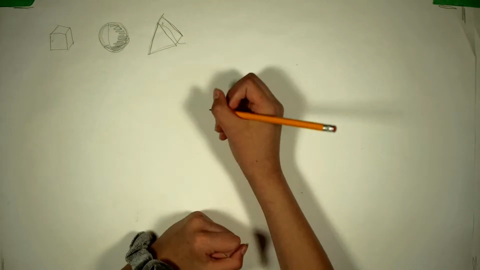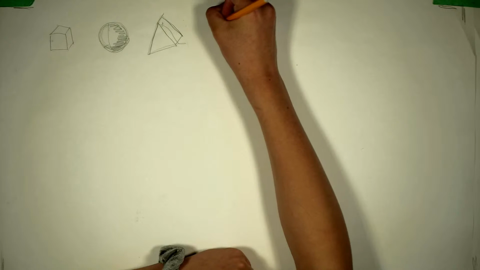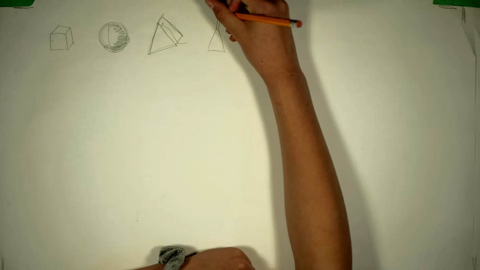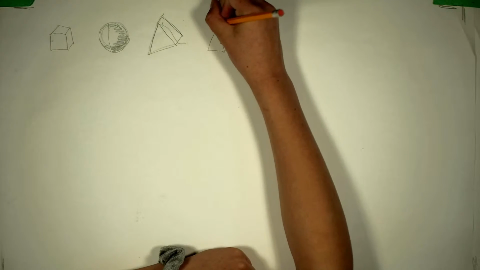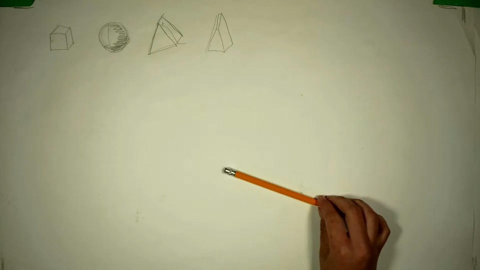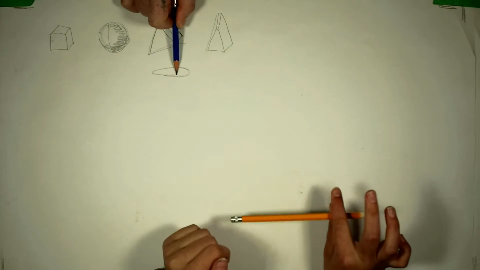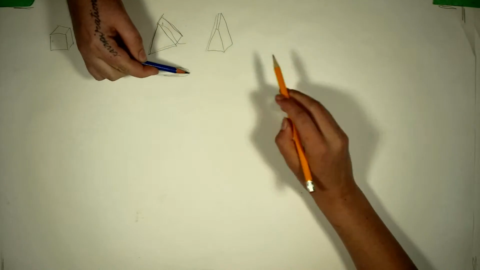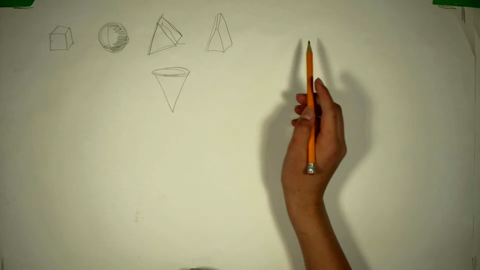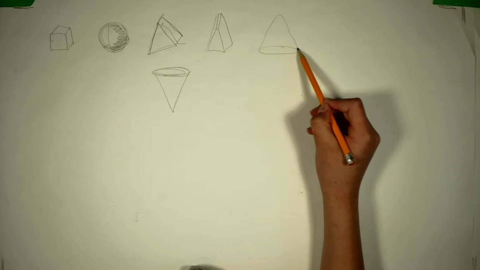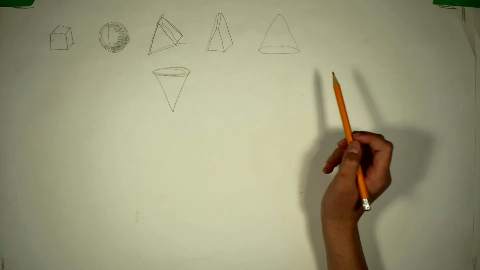Do you know how to draw a cone? That's a prism. Very different. A cone, we start with a circle, a squished circle, then we just do a V. Yeah, okay, I want to try. Yep, perfect. Okay, 1 more shape.